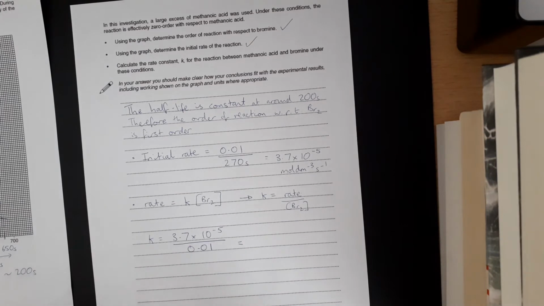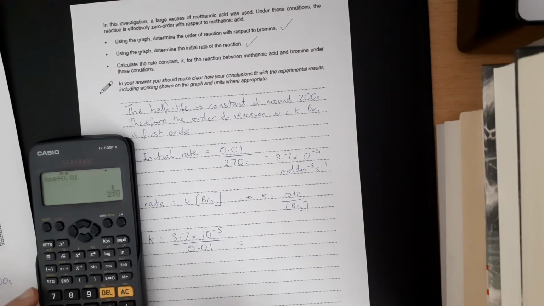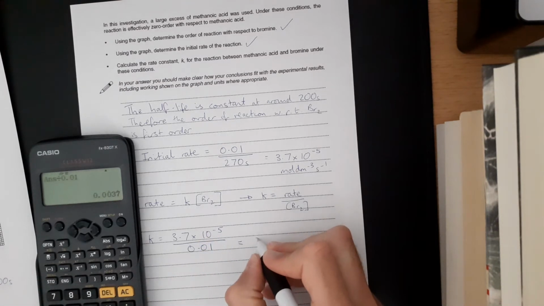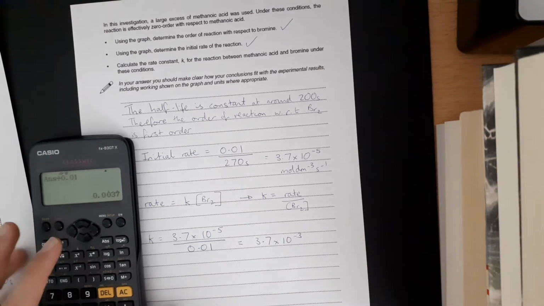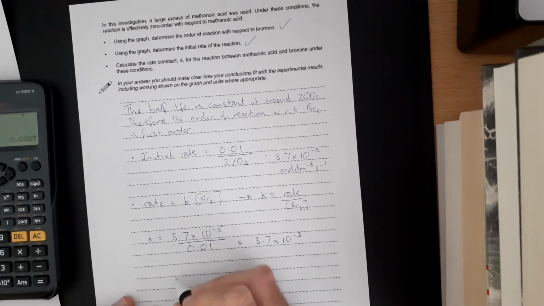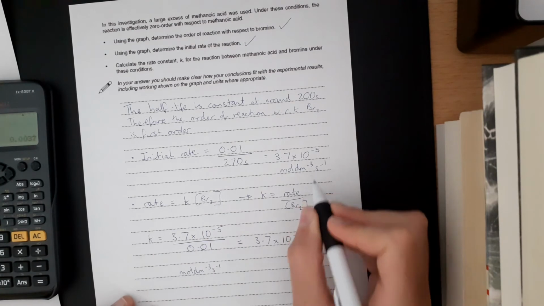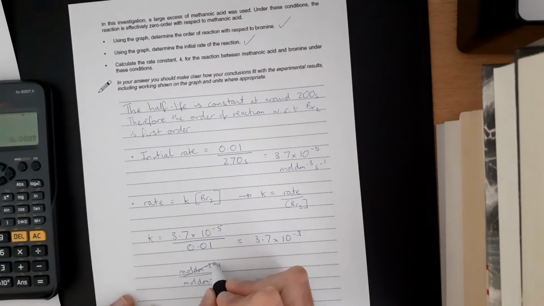Okay, we can calculate that, but we can see really what's going to happen here. It's going to come out as 3.7 times 10 to the minus 3. Okay. And then, as always, we're going to want to work out the units. We don't write numbers down without units, so we're going to substitute the units in here. Rate was in units of moles per decimeter cubed per second from here. And this was the concentration of Br2, wasn't it? So it's units of moles per decimeter cubed. Okay, this then is just going to cancel out, and it's just going to leave us with units of seconds to the minus 1.